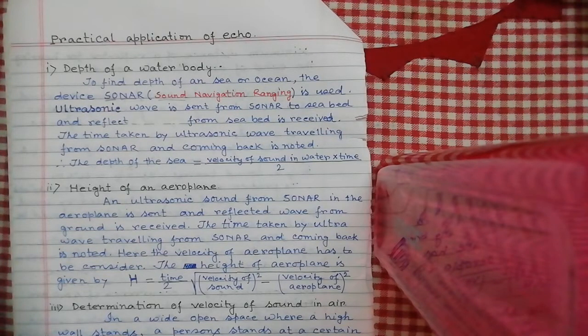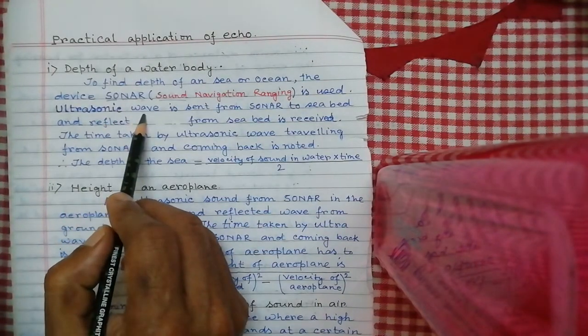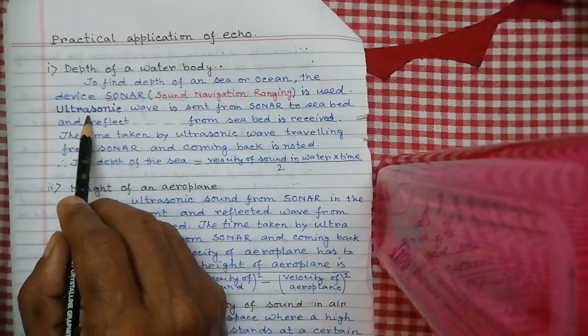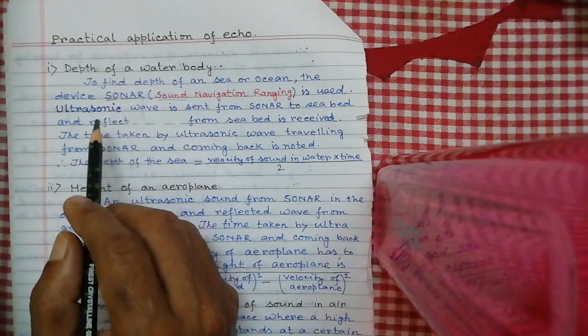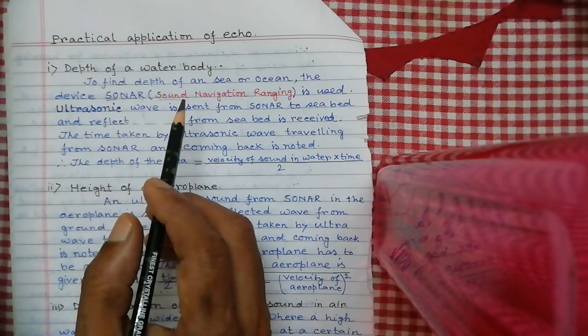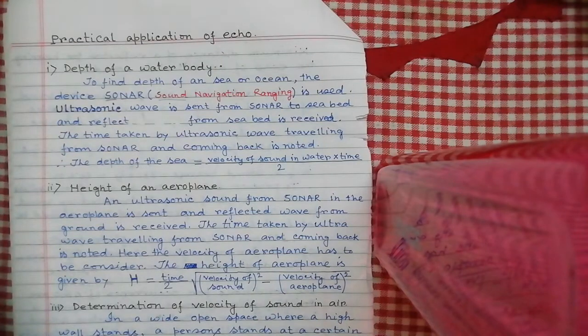And with these two, there is an automatic stopwatch to count the time interval for any process. In sonar, we use ultrasonic sound or ultrasonic waves. Why? Because ultrasonic waves have higher frequency and greater energy, so they can travel a longer distance.